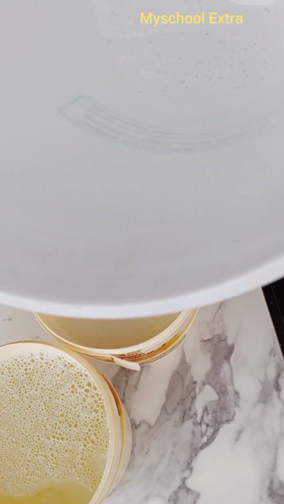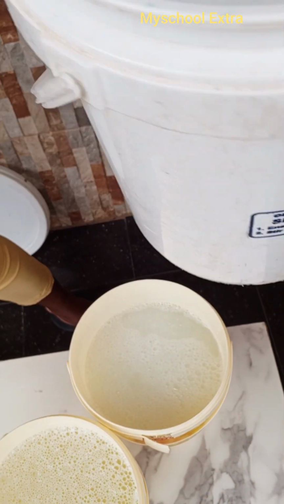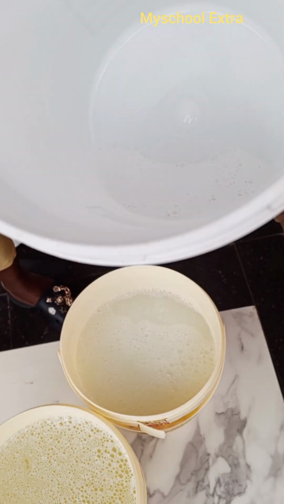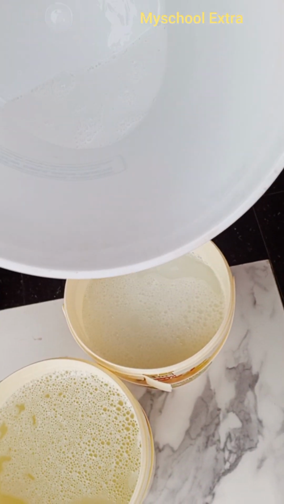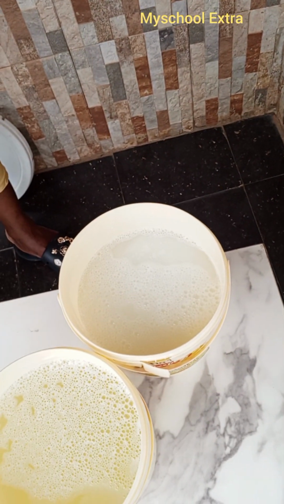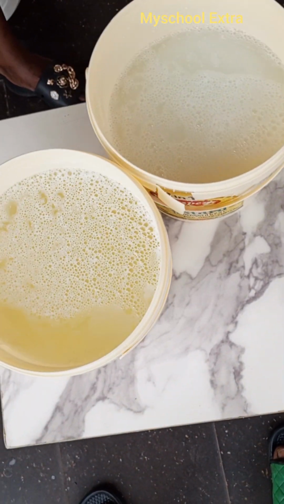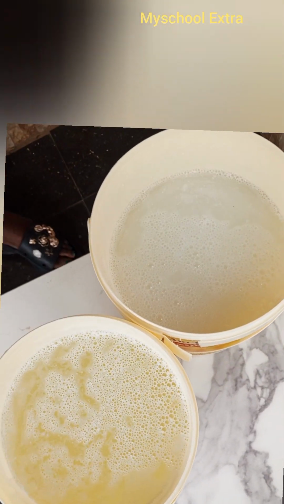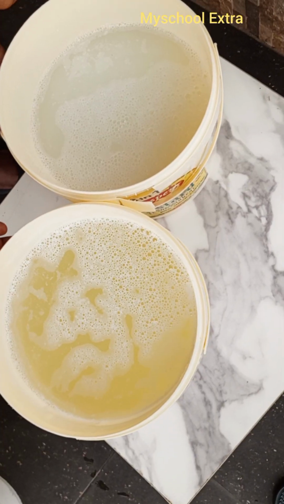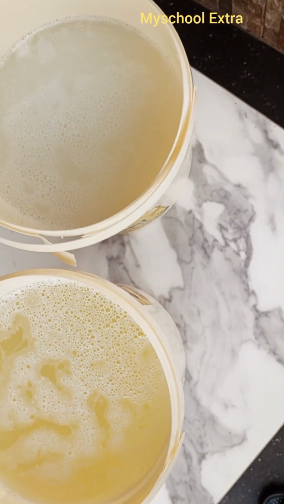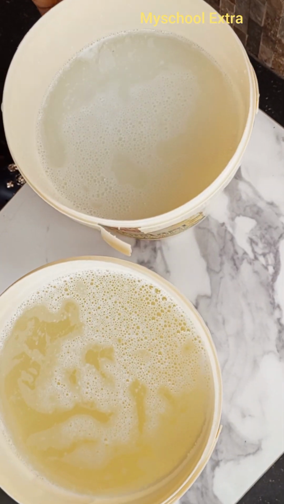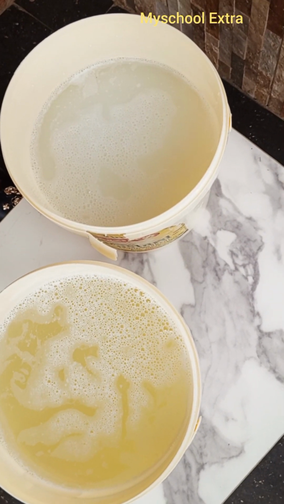So guys, our bleach is ready. You can see the residue that is left. This bleach, I'm not going to package it yet. I can still see some fermented foam-like substance on top, and the other container still looks like there is some residue in it, so I'll still leave it to clear off before I can package my container. So I'm going to leave this till the following morning.